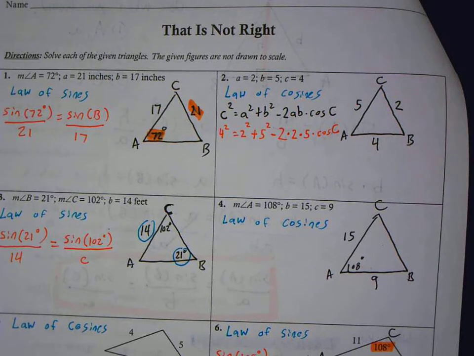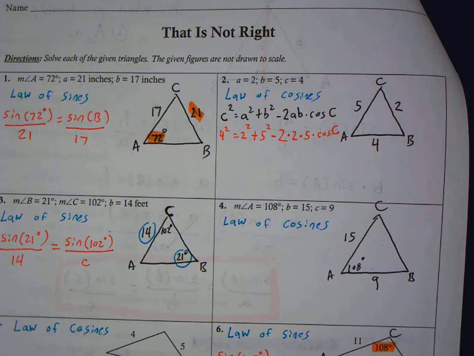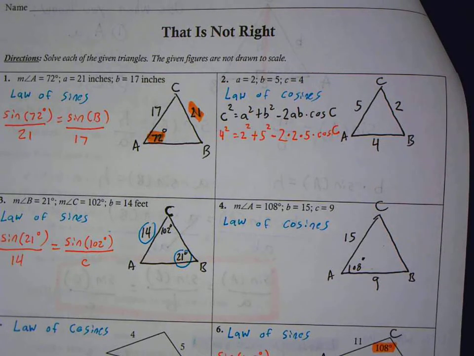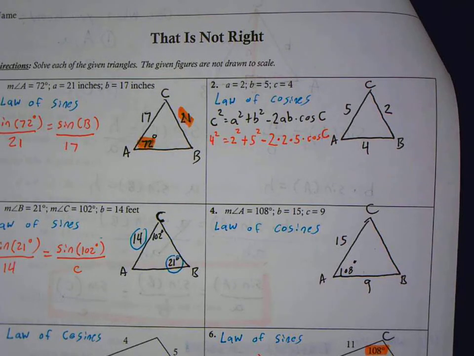So using this, I could find an angle. And once I have angle c, then I can start using law of sines. Does that make sense? So you're going to solve this for angle C. And we're going to spend another day on that. Next.